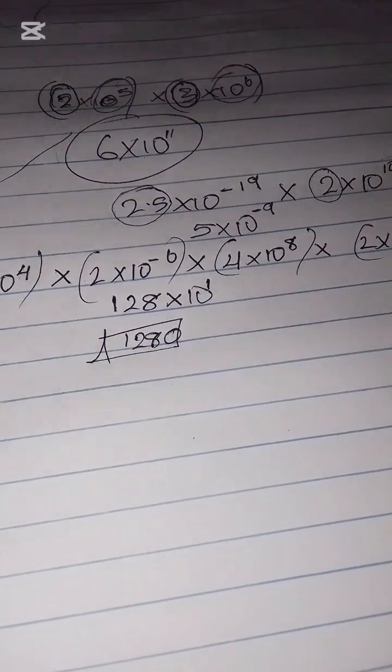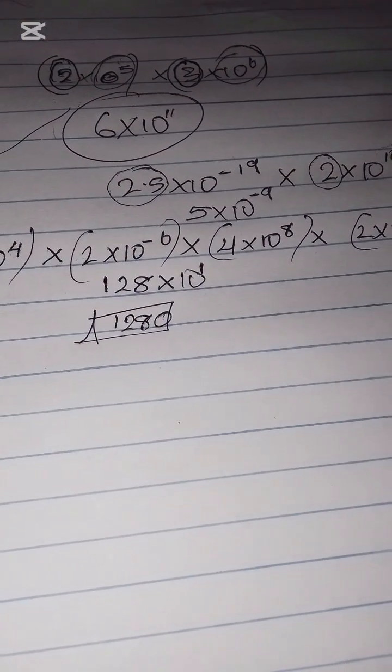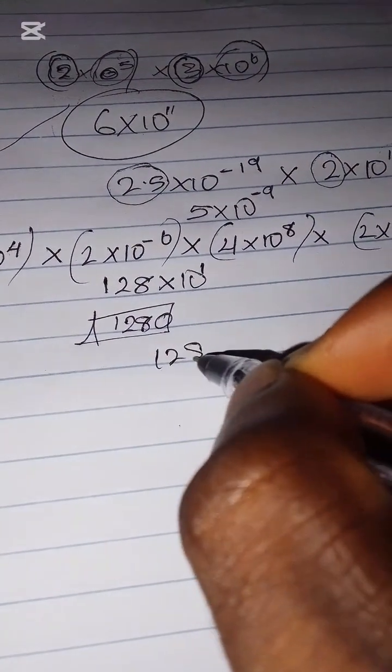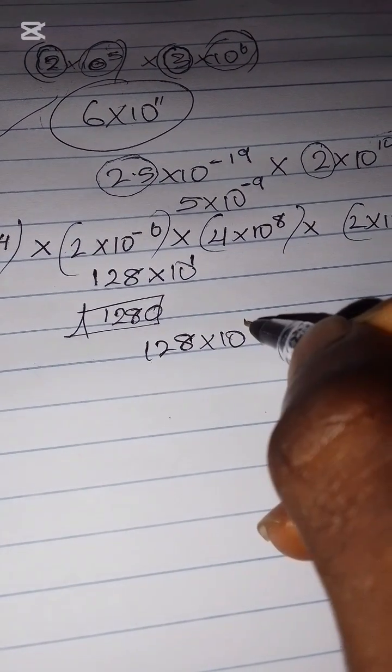You can leave your answer like this, or if it is demanded that you leave your answer in terms of standard form, you still have no issue. What are you going to do? You know, this is 128 times 10 raised to the power 1. This is what we got just now.